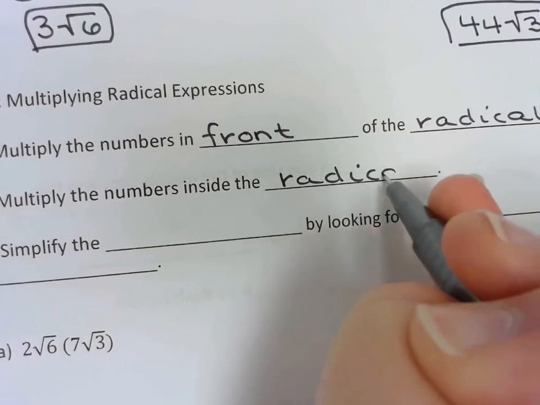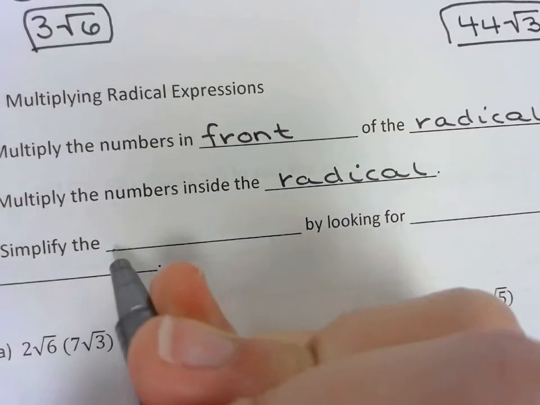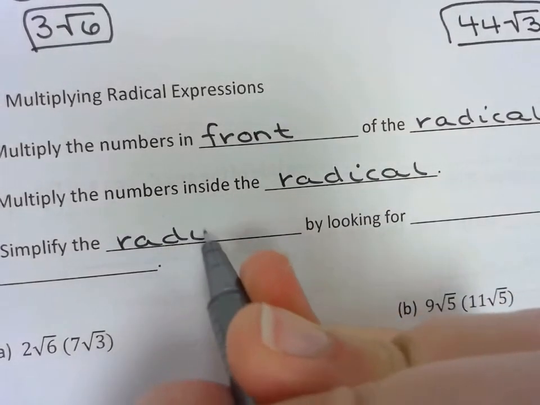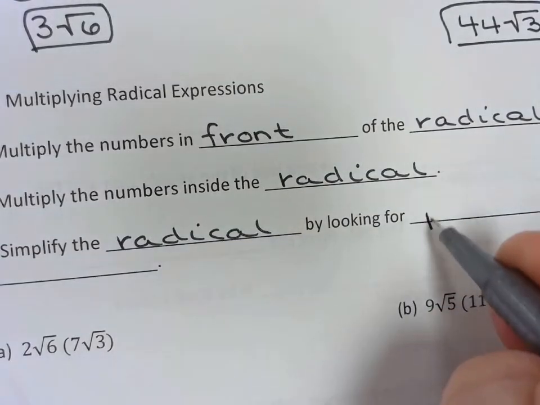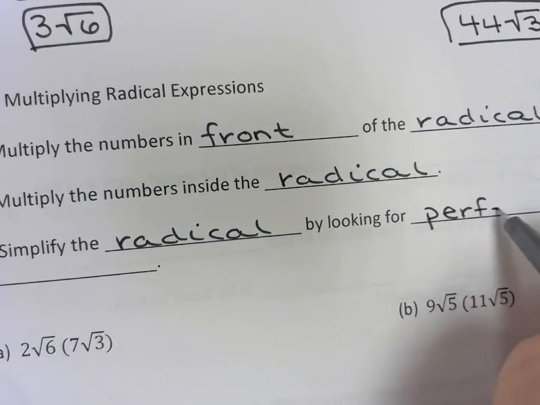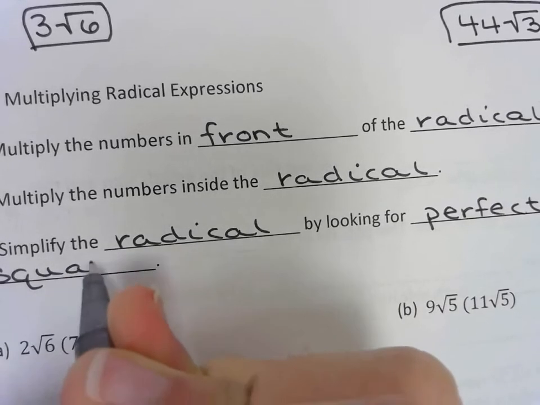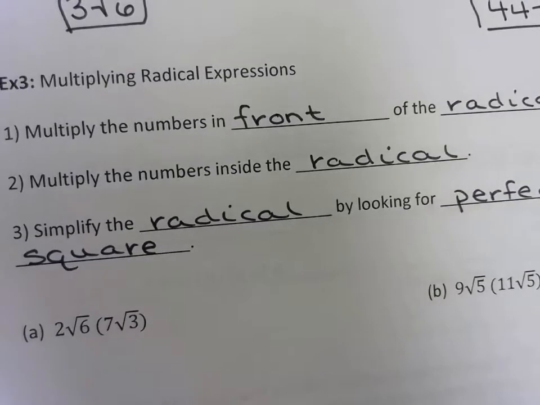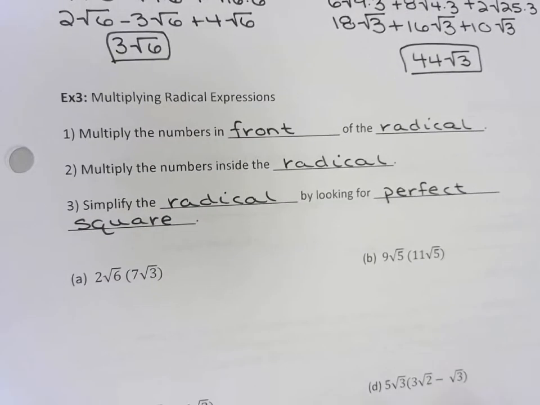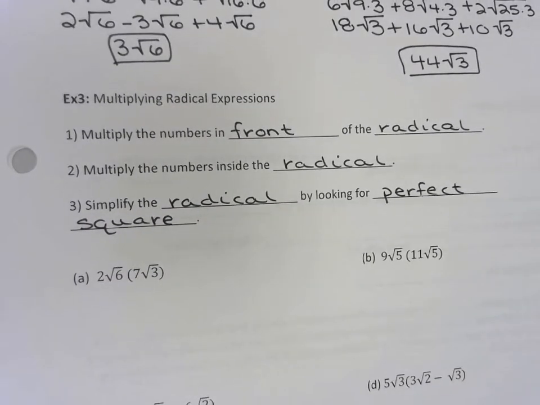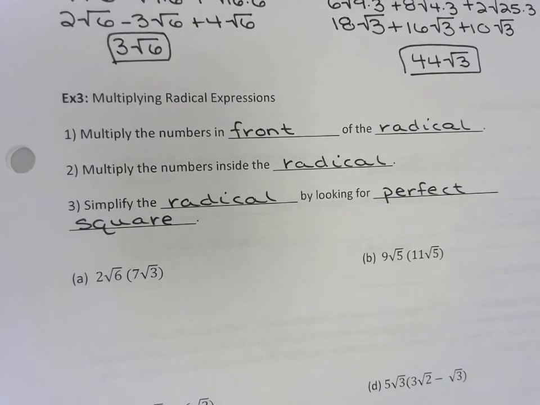So this is kind of review. And then simplify the radical by looking for perfect squares, just like we've just been doing. You always want to simplify the radical by looking for perfect squares if you can. So multiply the numbers in front of the radical together, multiply the numbers inside the radical together, and then simplify the radical by looking for perfect squares, like we've been doing.